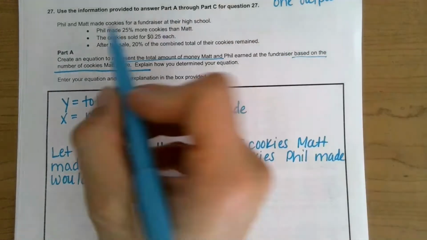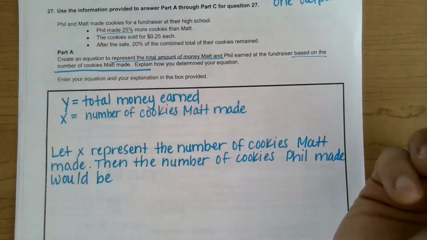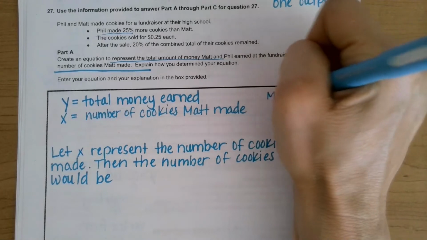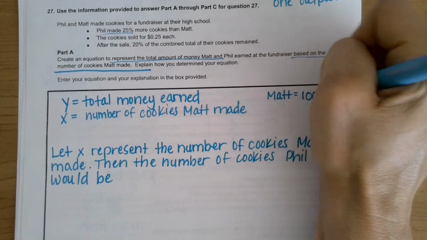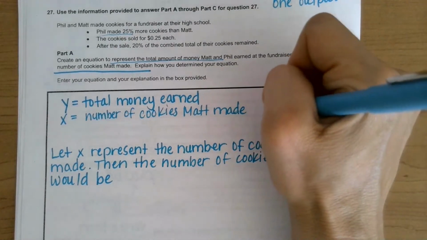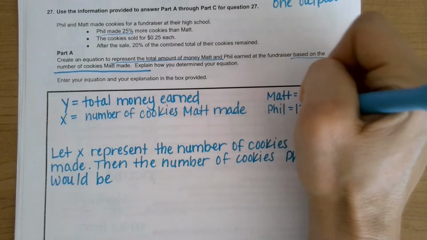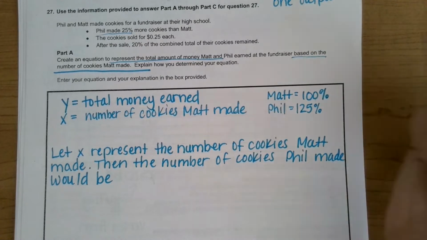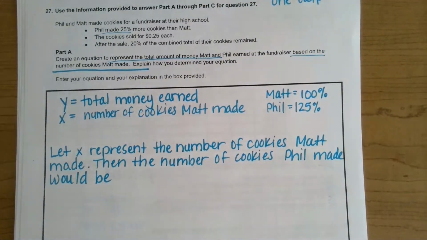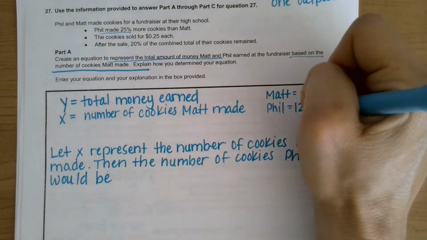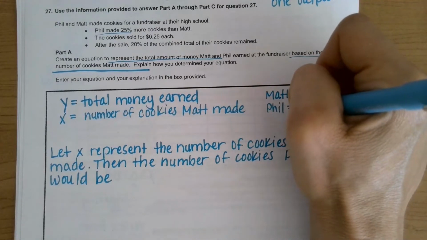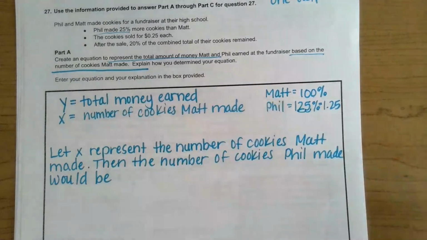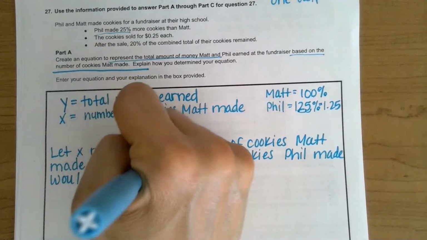So if Phil made 25% more, let's say Matt is making 100% of his amount of cookies, and then Phil is making 125% because he's 25% more than 100%. We want to convert that to a decimal, so we would divide by 100 or move the decimal to the left. That equals 1.25. So Phil made 1.25x.